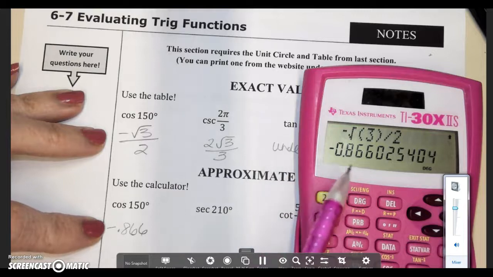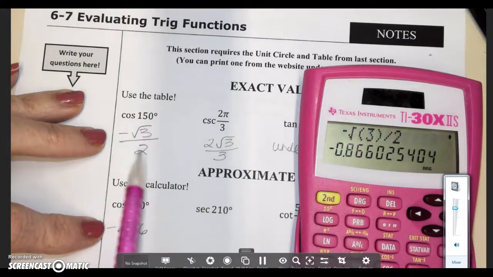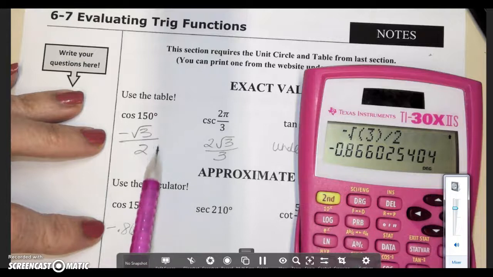Okay, so one is in decimal form. This is what we call exact form because it's not having to be rounded off. This is the most accurate way to represent that. So those are the same.